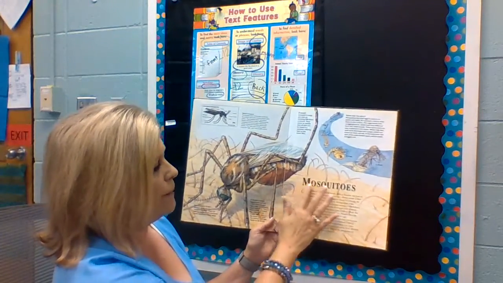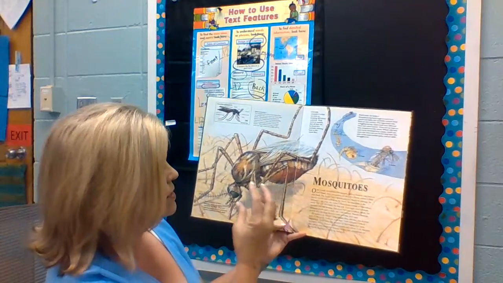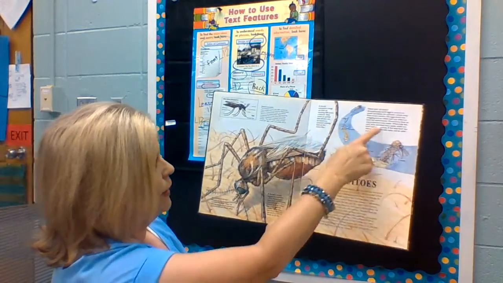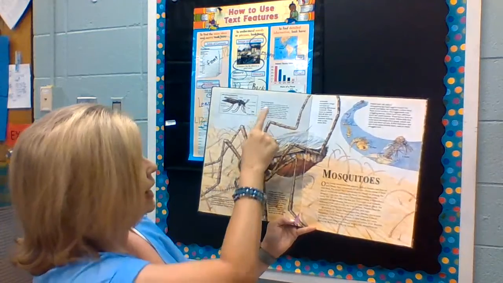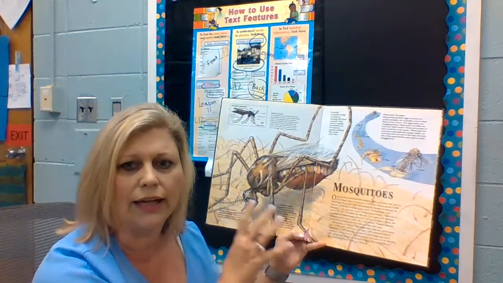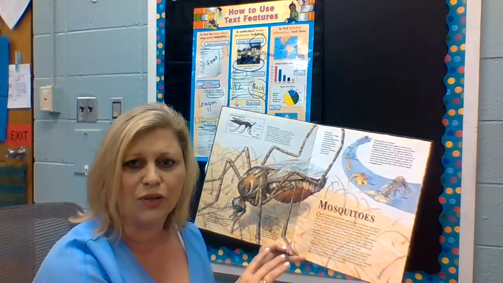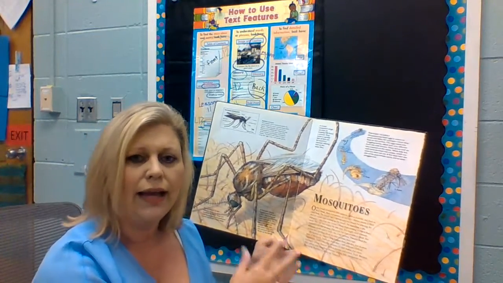So we have bold print. Bold print is a text feature. It gets our attention. Sometimes, like these are in bold print, these captions and headings and subheadings. And all of these things are meant to get your attention and help you organize your thoughts when you're reading or for when you're looking for answers about a particular subject.